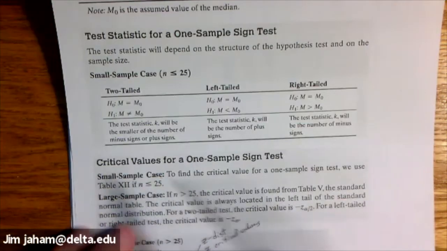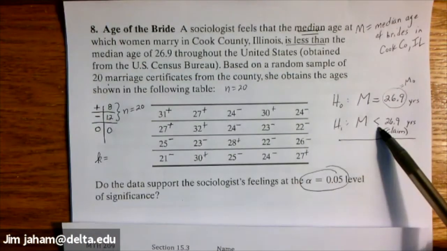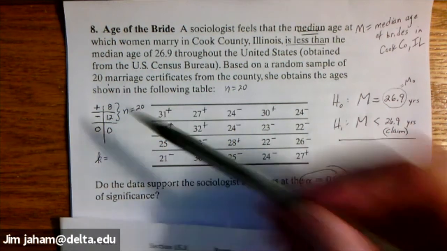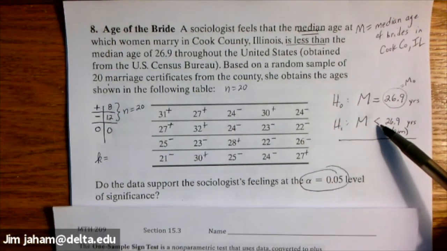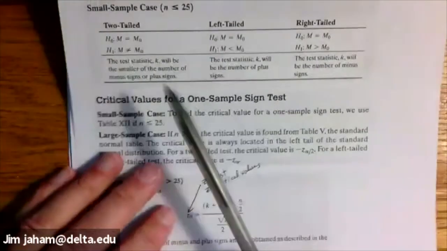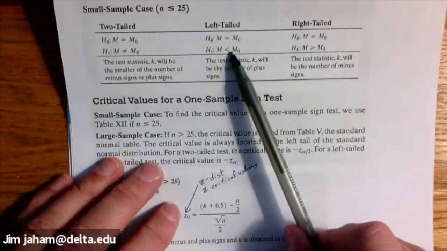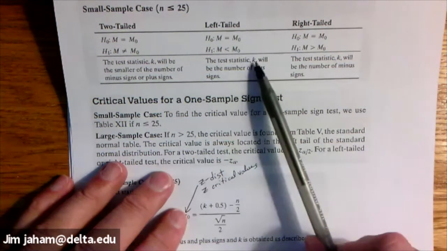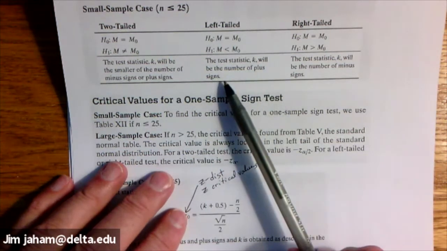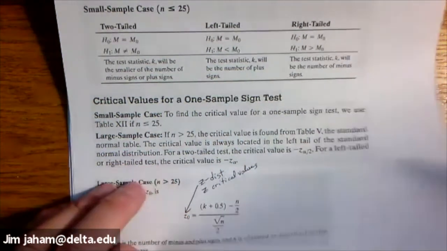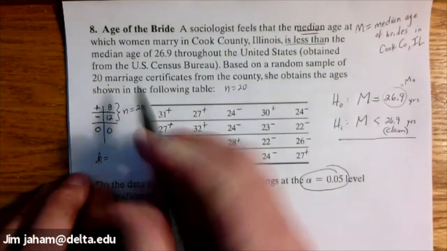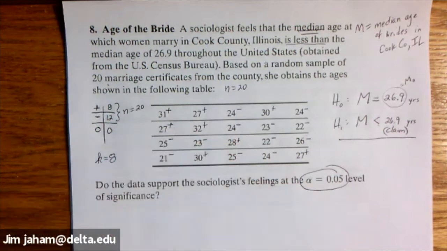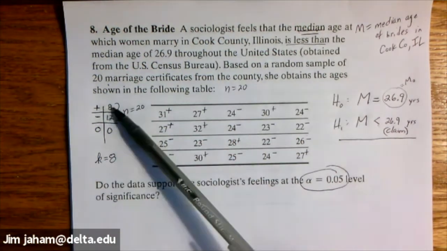All right, now we have a left-tailed test, and so the value of K will be plus signs or minus signs depending upon what the alternative hypothesis says. And here's the test. We have a less than test, so this one here. The test statistic K will be the number of plus signs. So what we're going to do is go over here and identify the number of plus signs. We have 8, so K is equal to 8. Notice 8 is the smaller of the two, 8 or 12.